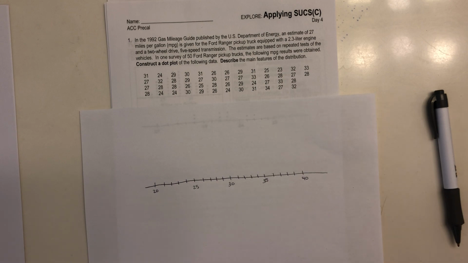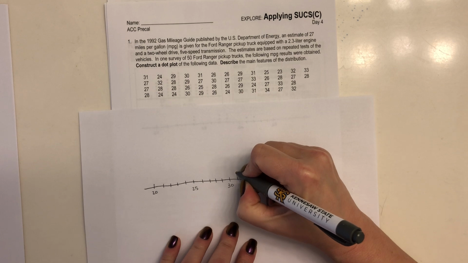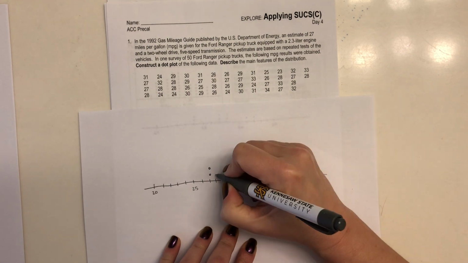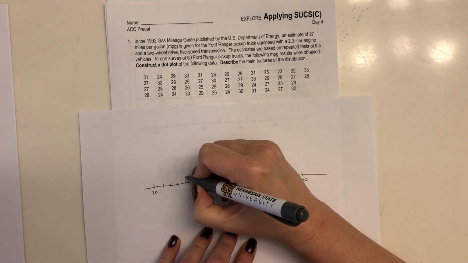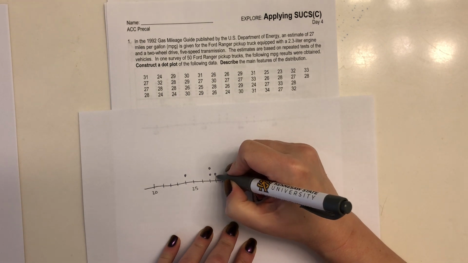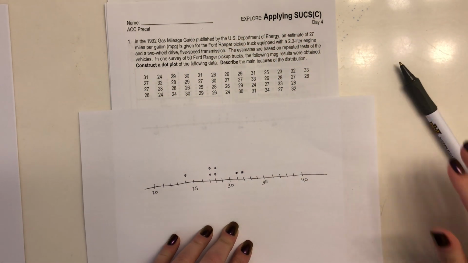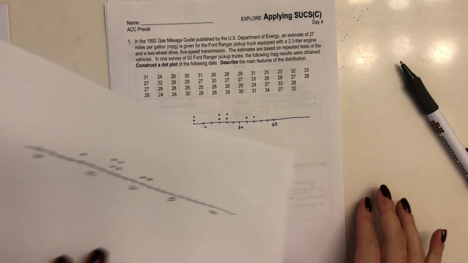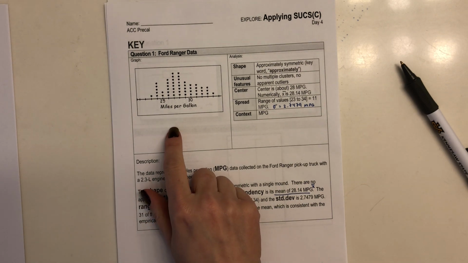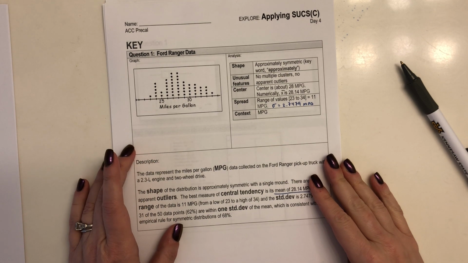And now I'm going to start graphing my dots. Starting with 31, I'm going to put a dot right above 31. Then I'll put a dot above 27, a second 27, a 28, 24, 32, 28, and you just keep going all the way down all these lists till you have the complete dot plot made. Okay, so that's how you get it started. When you are done, you should have a dot plot that looks just like the one in front of you. Now, the second thing it asked you to do was some analysis.